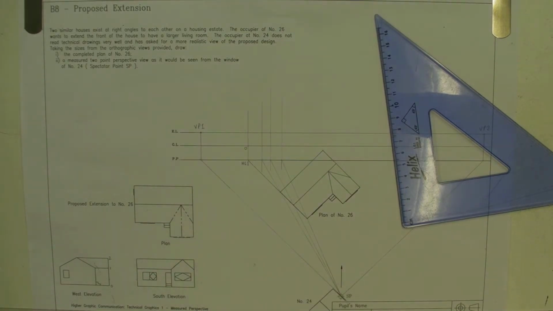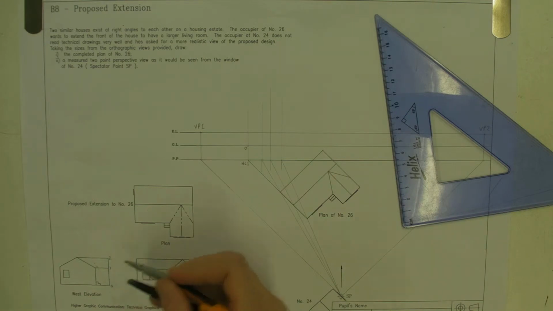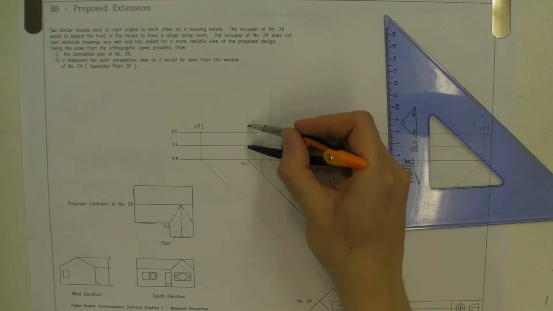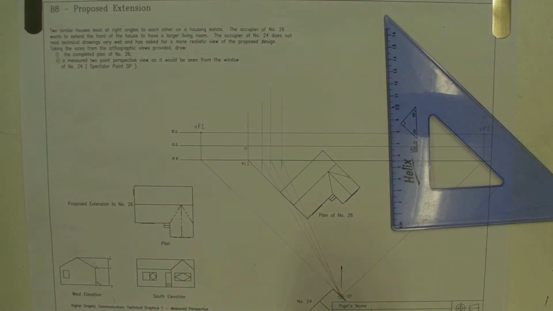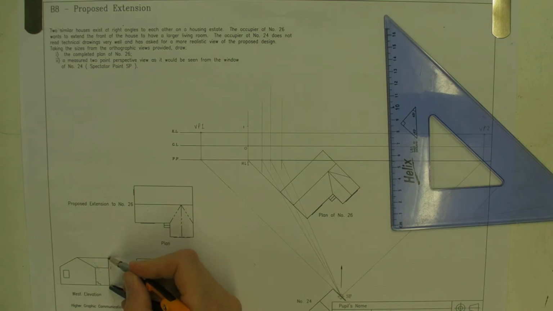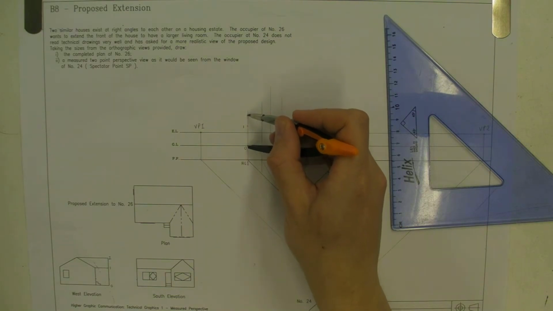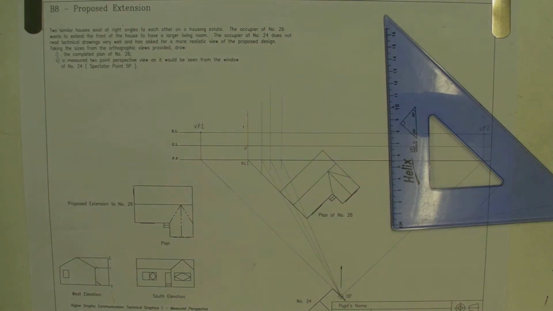Then using my compass, I'm going to measure the distance from 0, the ground level, to 1, which is the top of the wall. And then I transfer that on, starting at 0 here, mark that on to the height line, and I write number 1 next to that. And then I measure from 0 up to 2, which is the top of the roof. And again, starting at 0, mark that on, and call that number 2.